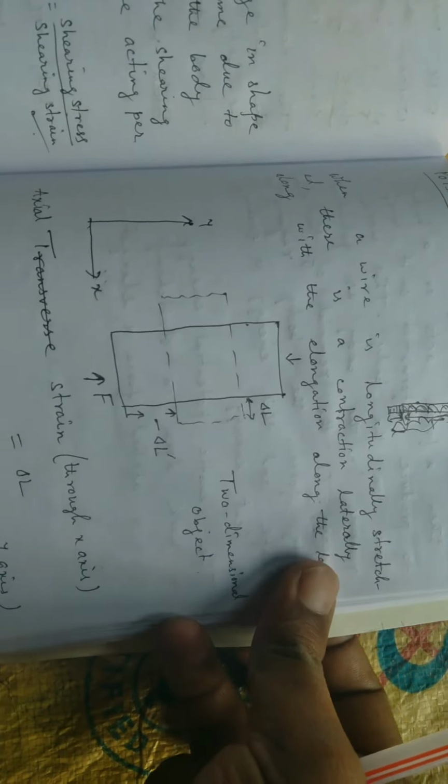So how does it work? If we take a two-dimensional cross sectional area of a wire, and now give pressure from above and below, it will deform in this way.